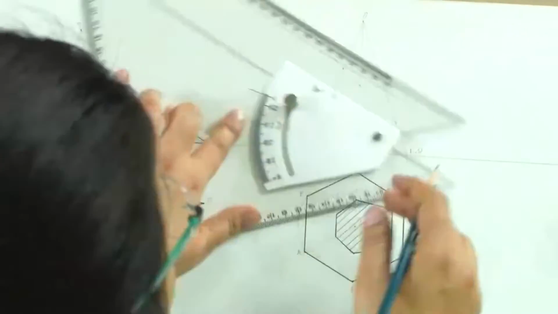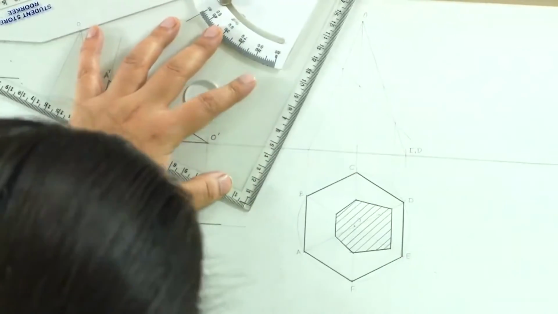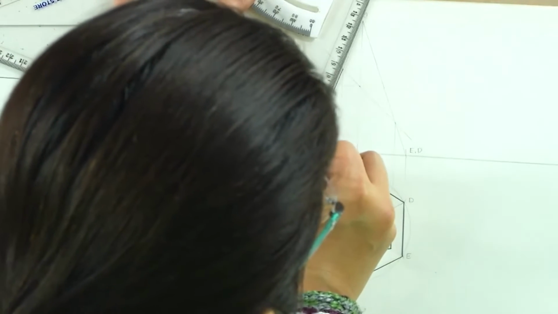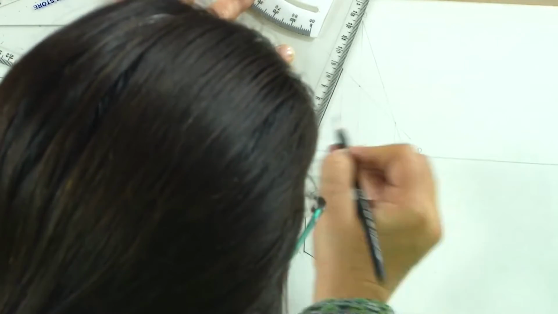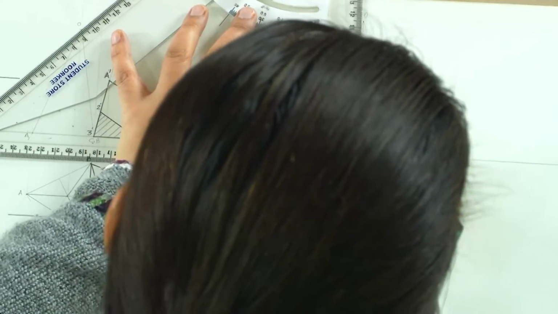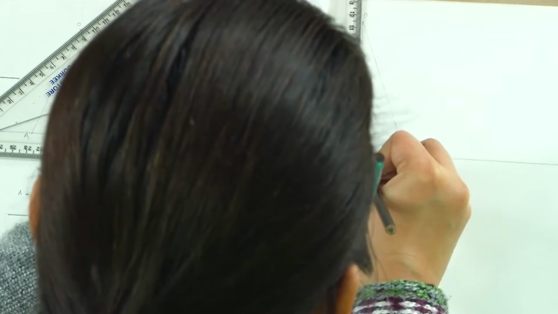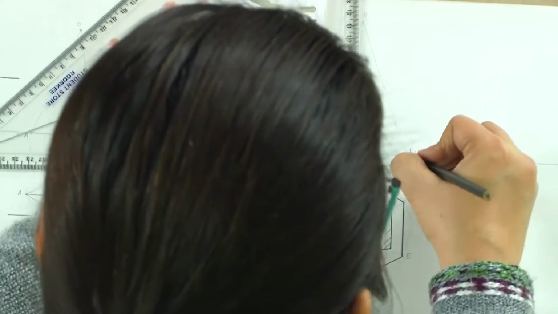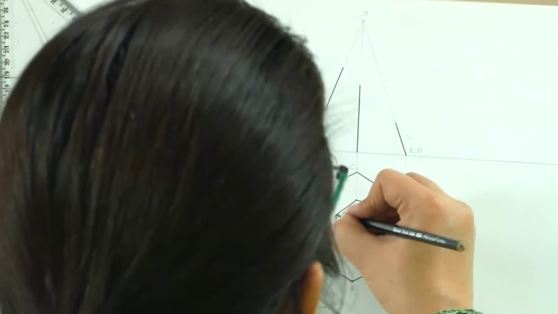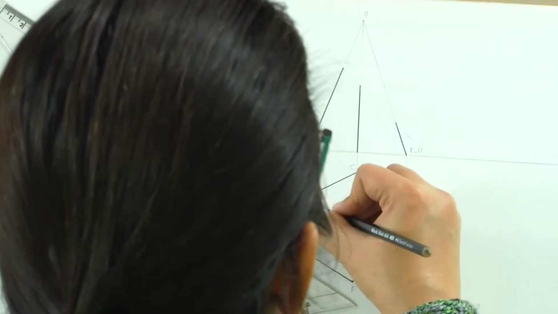This is the final front elevation, which you will see. Only the remaining portion is what we are going to draw here. Also, the remaining edges will be seen in the top view, which is what I am drawing here.